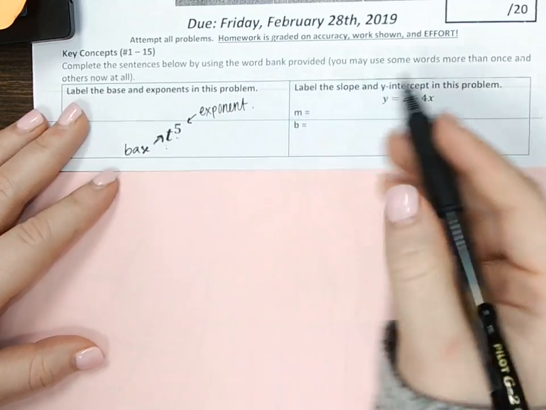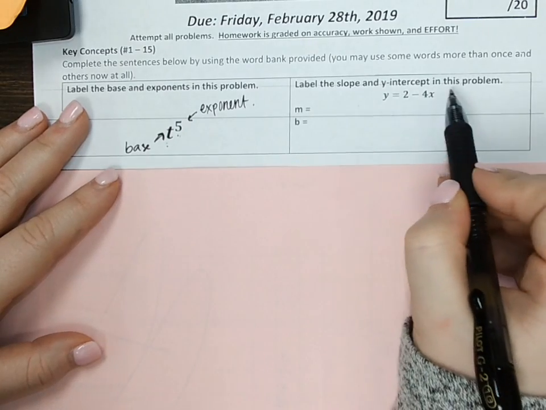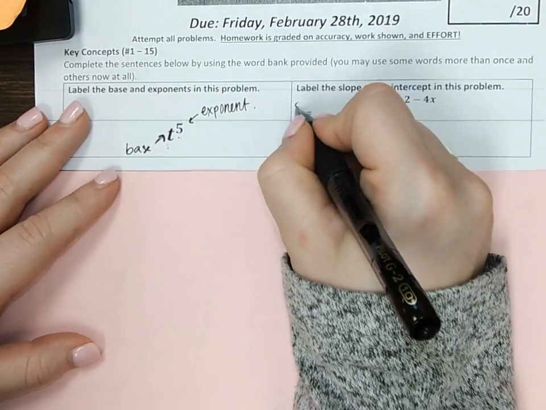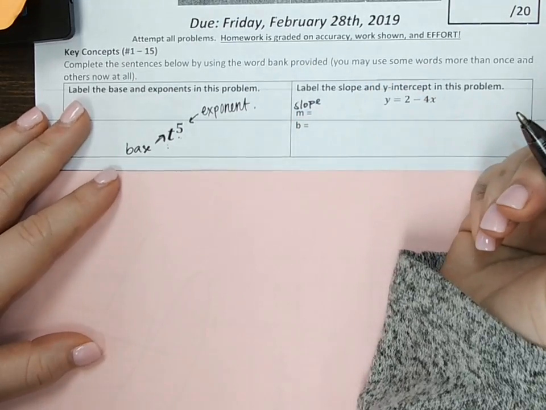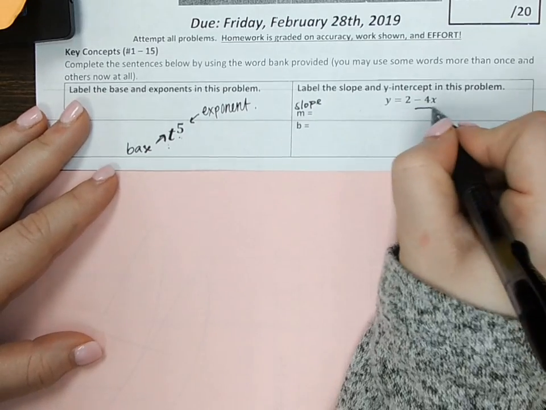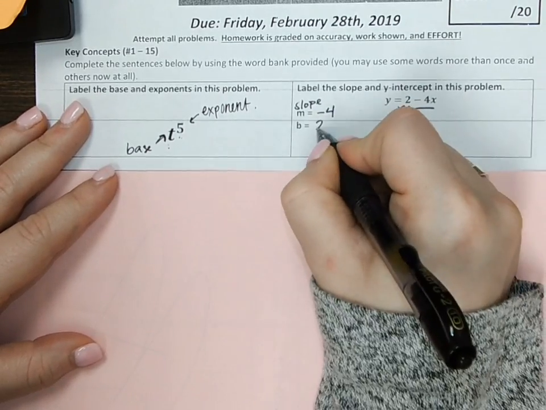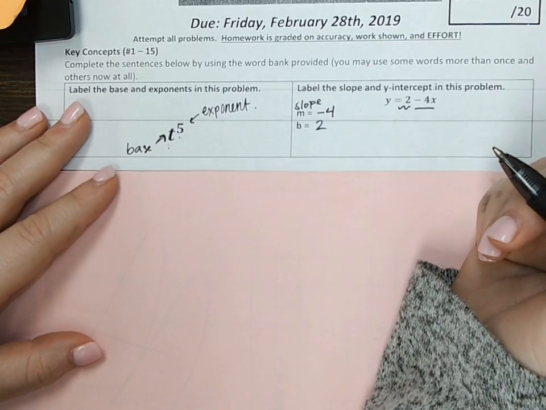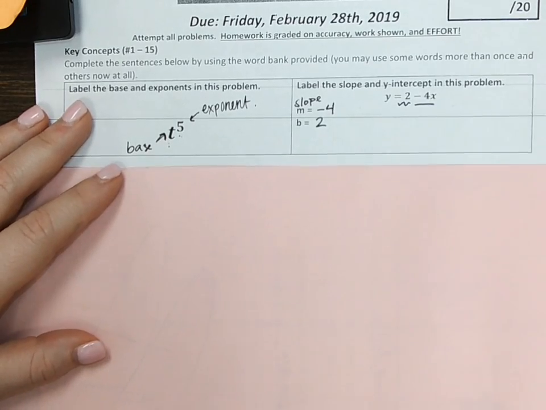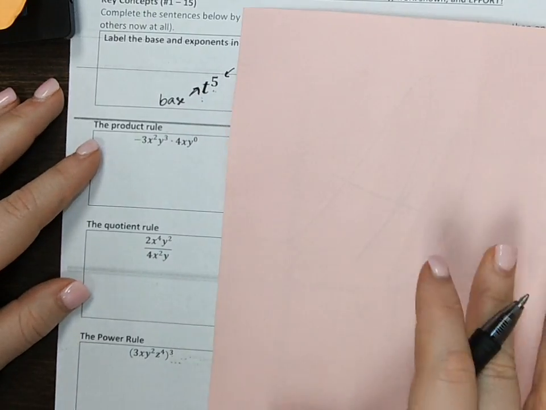Okay, this is a little throwback. It says label the slope and the y-intercept in this problem. Remember, m is your slope. M is always right next to your x. So in this case, your m is going to be -4, and your b, which is your y-intercept, is going to be 2.